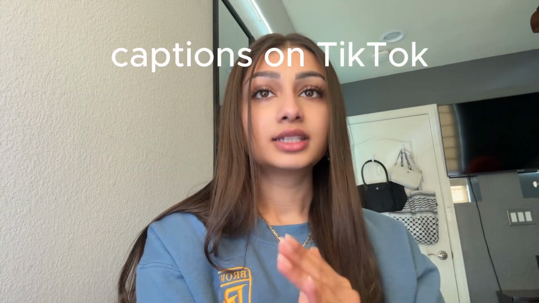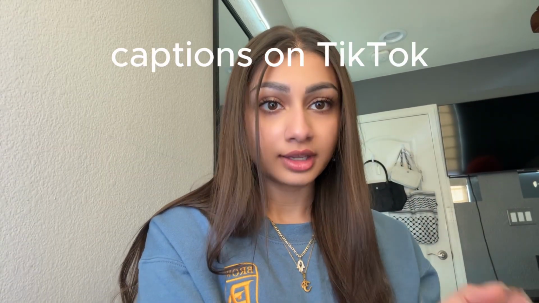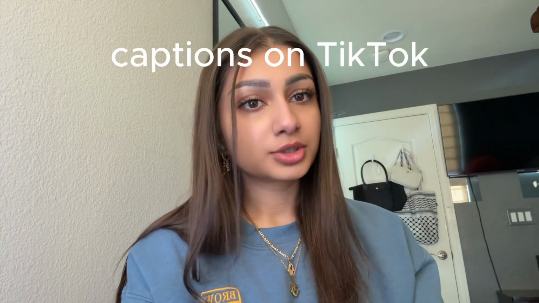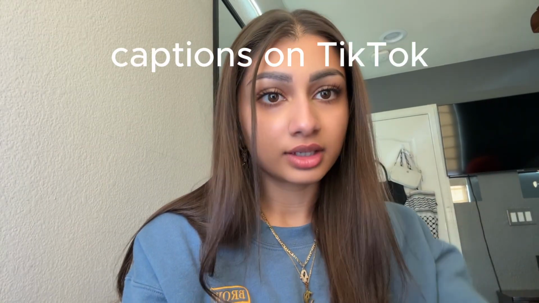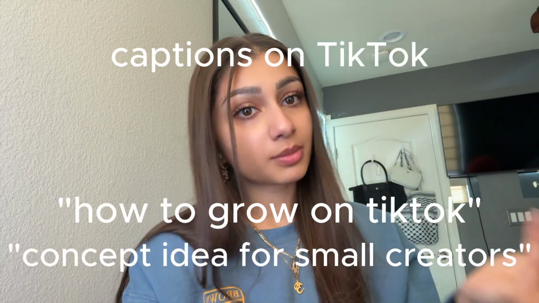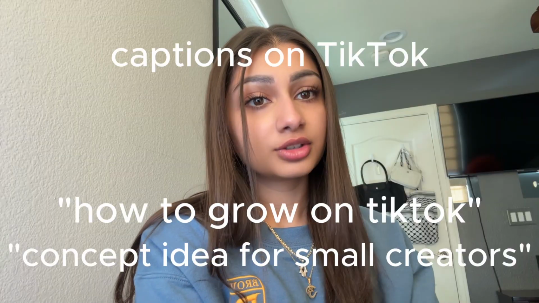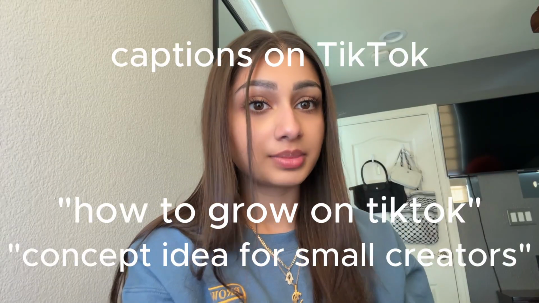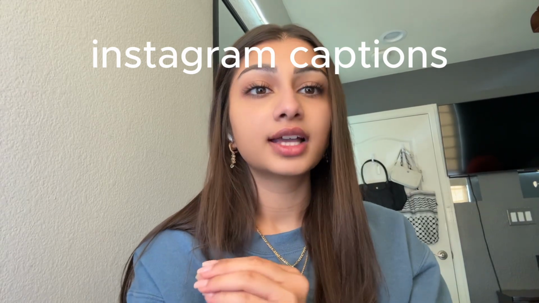The captions for both platforms are also very different. TikTok captions should be searchable items. The captions on TikTok should help the person understand the video. You want to write your captions on TikTok the way people will search things. For example, how to grow on TikTok, or concept ideas for small creators. A pro tip that I like to use for captions on TikTok is to pretend you're answering a question that someone typed out.